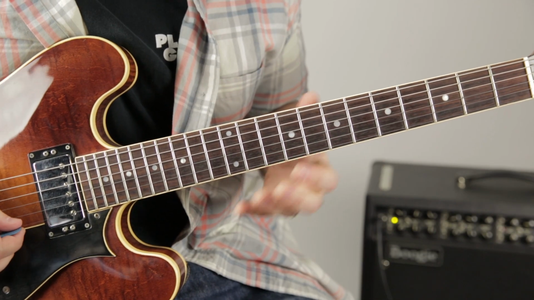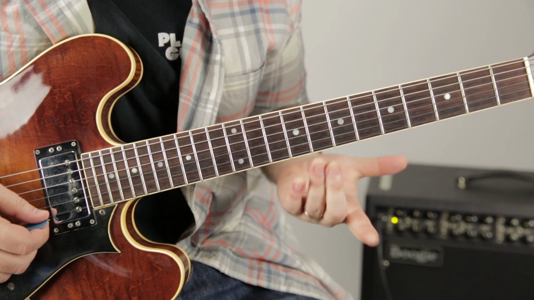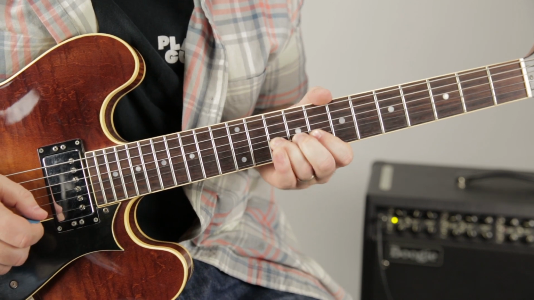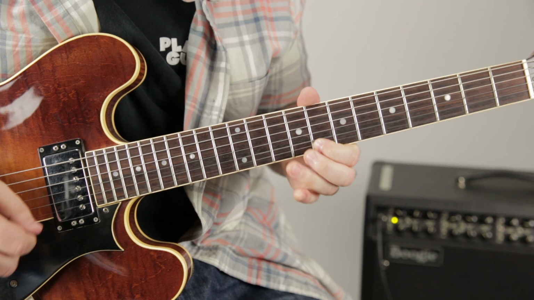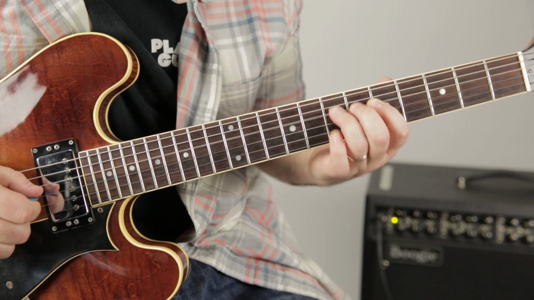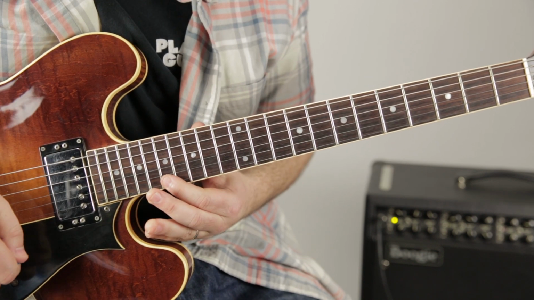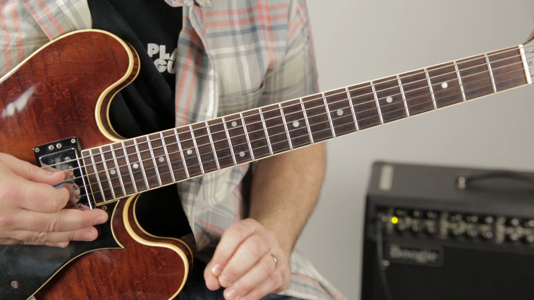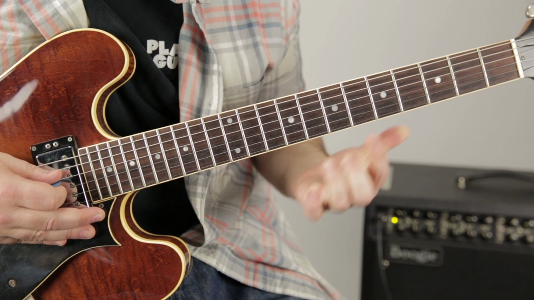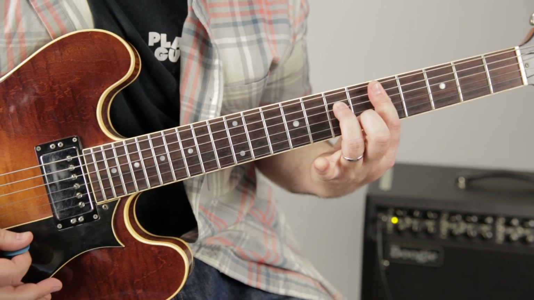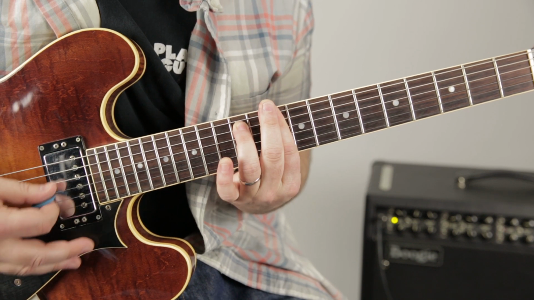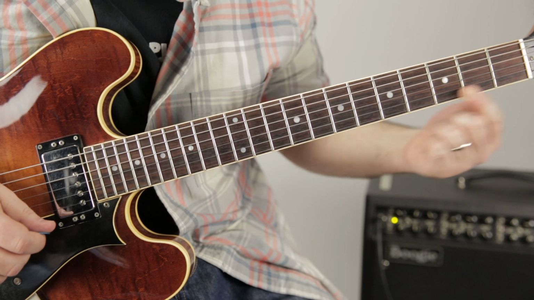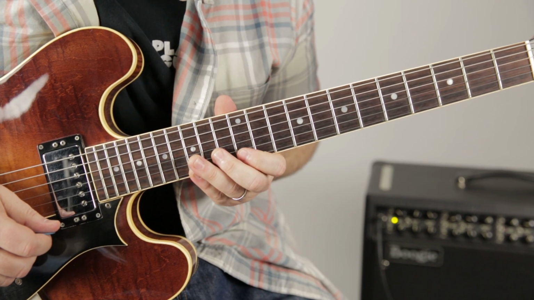Right, so hopefully you saw the lesson before where we had a little intro to this A minor blues. And so what happens is we're going to play over the new event, which is the 4 chord of the minor blues, which would be D minor 7. Either one of those.